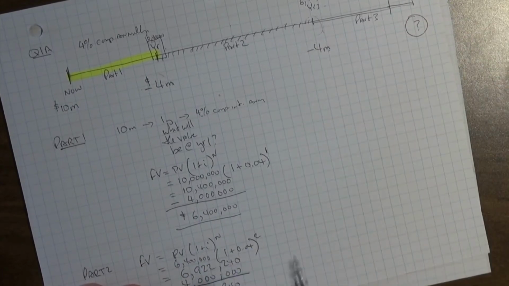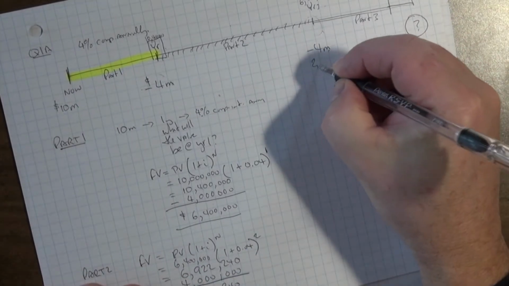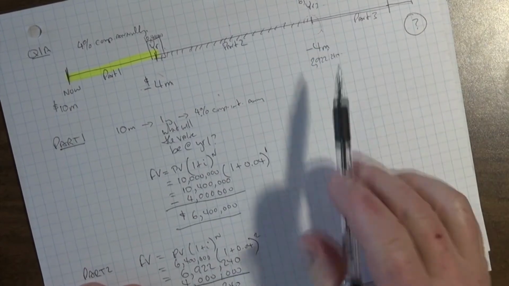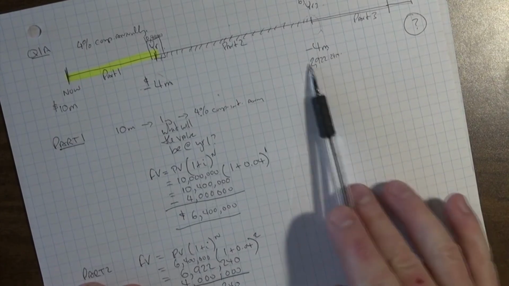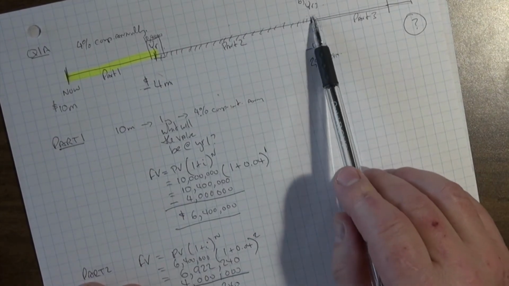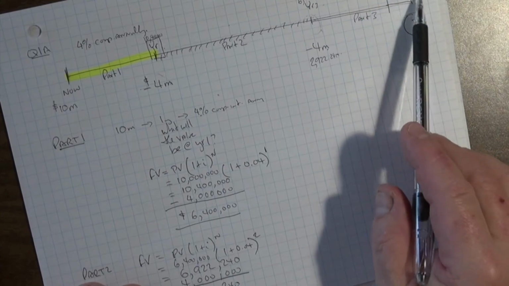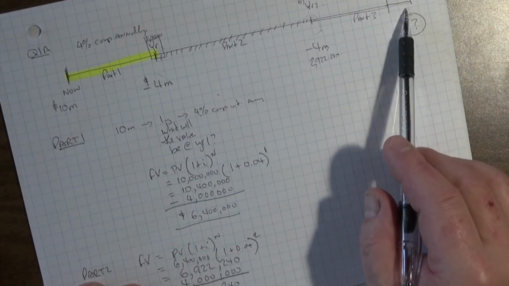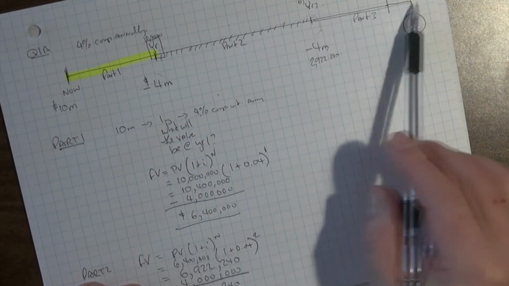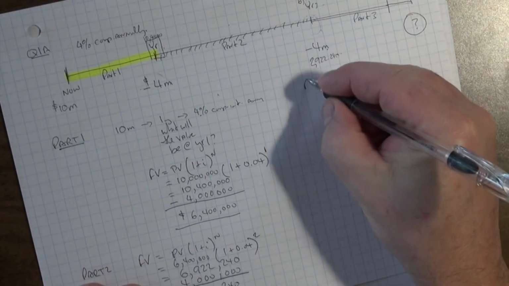Okay? So that's $2,922,240. That $2,922,240 is going to sit from year 3 to year 5. It's going to sit for 2 years, and we need to figure out how much that is going to be valued at year 5. So let's take that. I call this part 3.